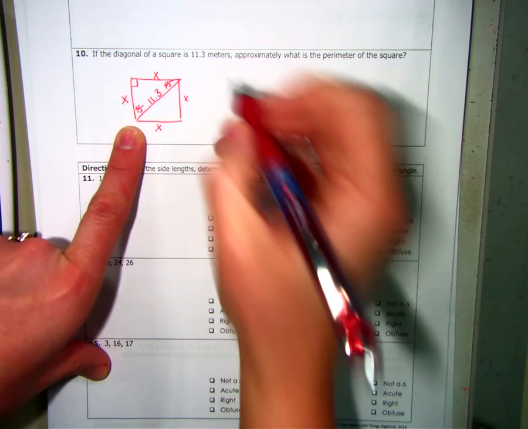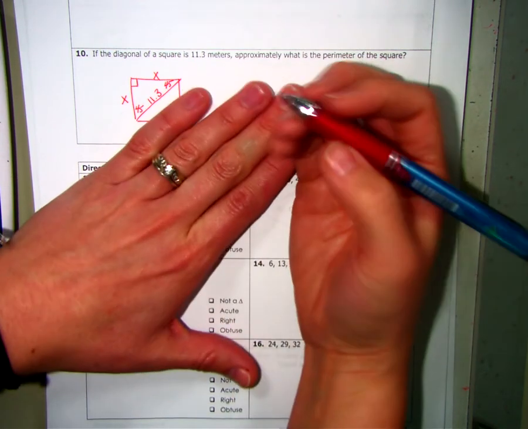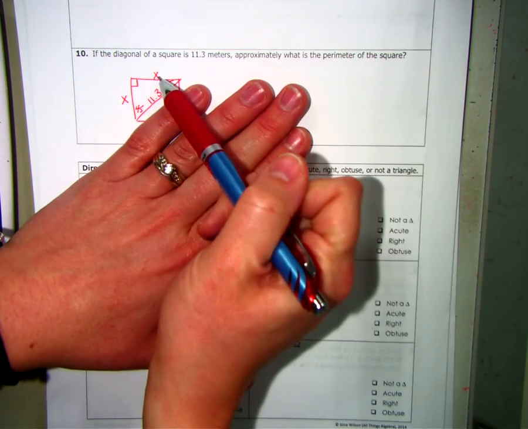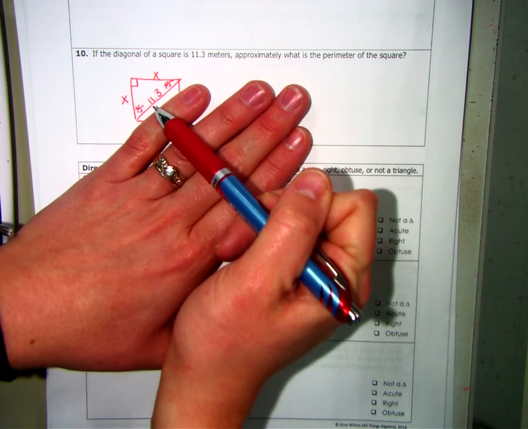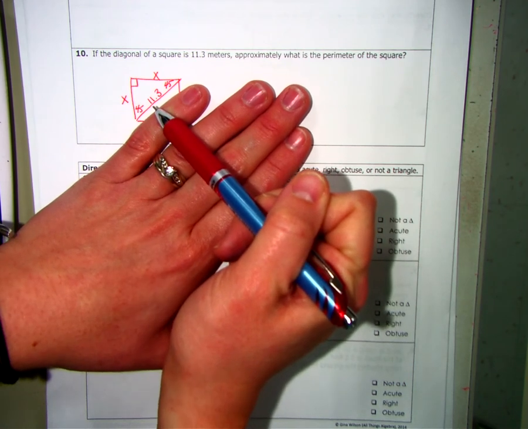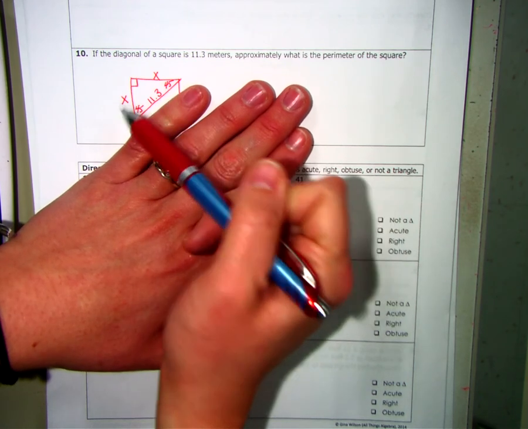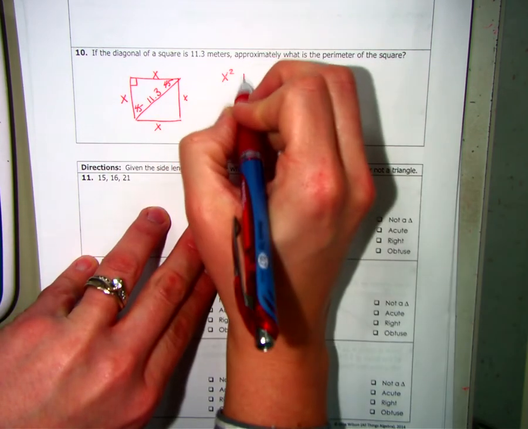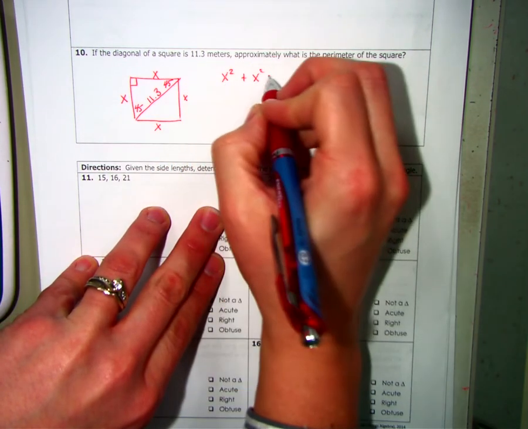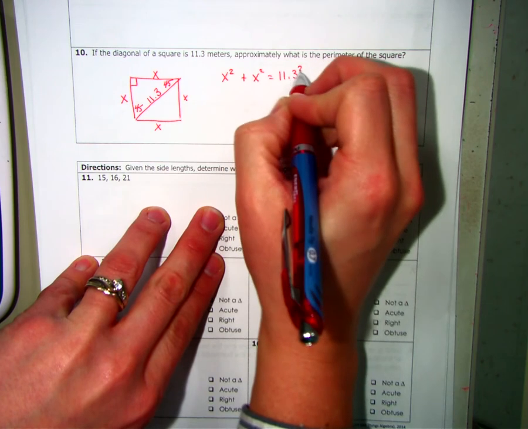So when I do the Pythagorean theorem, I'm just looking at this part right here. I'm going to do x squared plus x squared equals 11.3 squared. And the question is, how do I solve that? We're going to need to know that for today. So x squared plus x squared equals 11.3 squared.